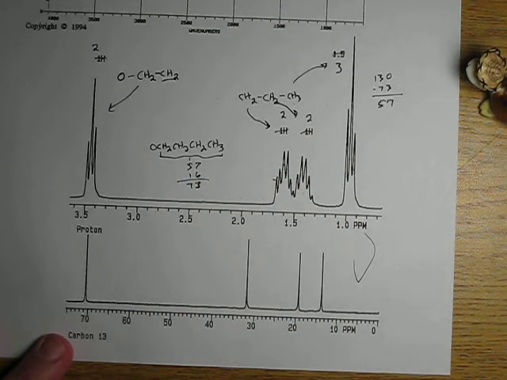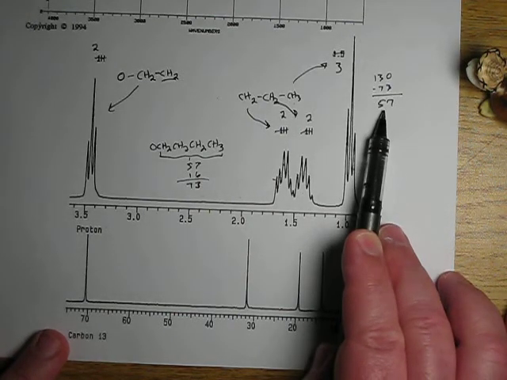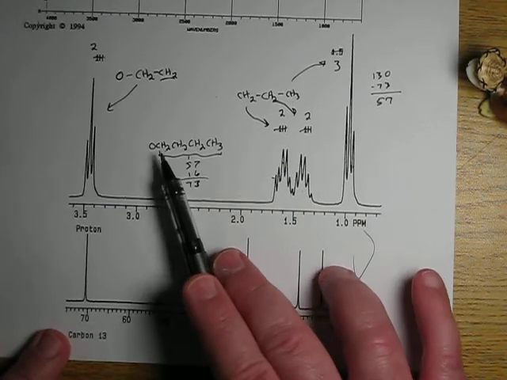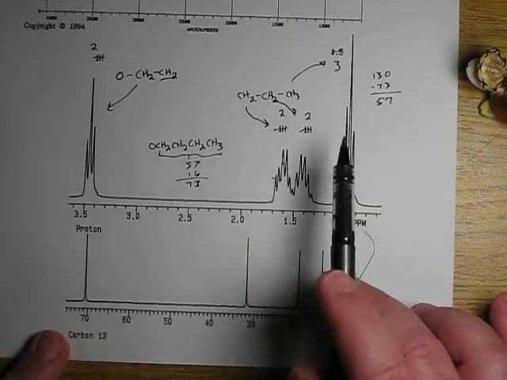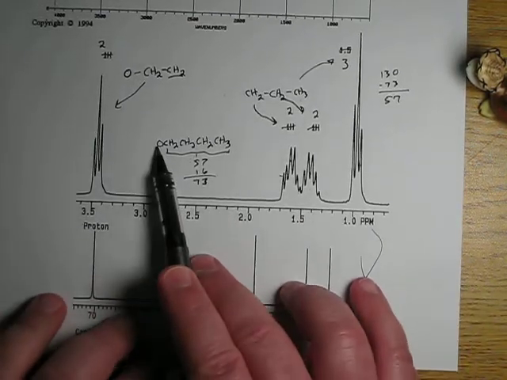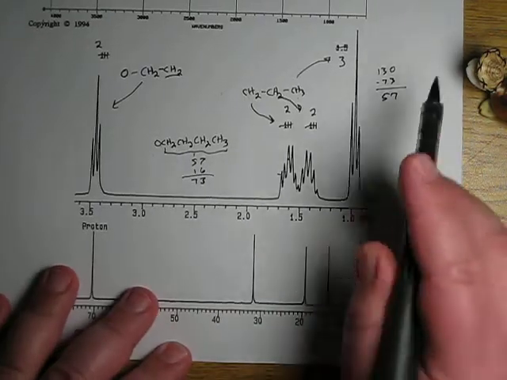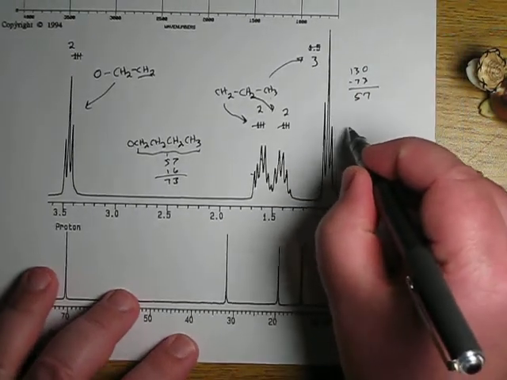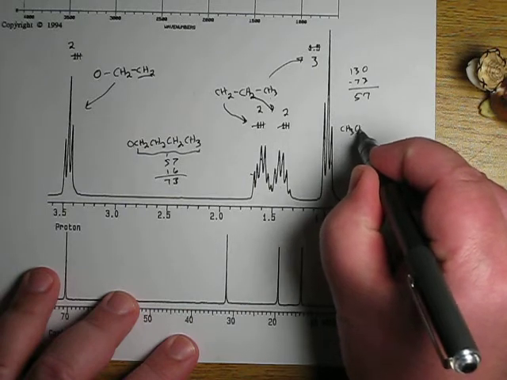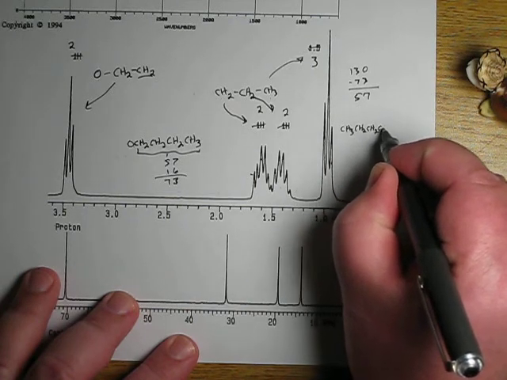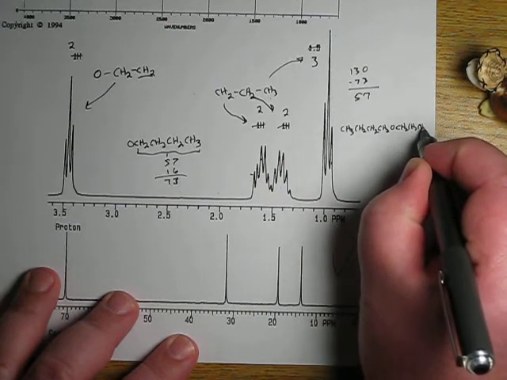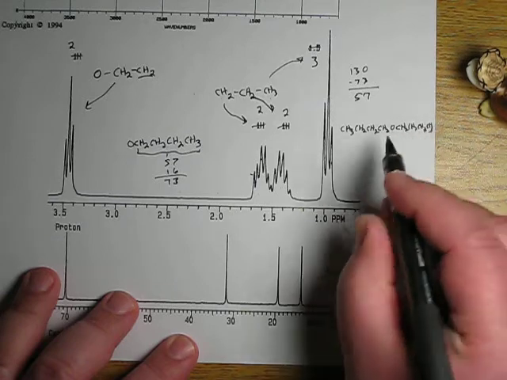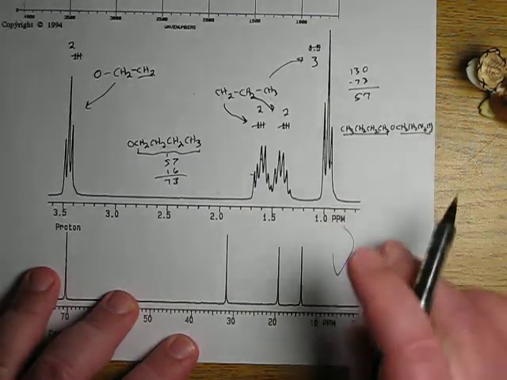And then we realize, oh, but what? I've seen that mass of 57 before. Where have I seen this 57? It's this. It's the mass of a butyl group. What this means then is what's on the other side of this oxygen? Another butyl group. So this molecule is actually CH3, CH2, CH2, CH2, O, CH2, CH2, CH2, CH3. It's a butyl group, O, it's a dibutyl ether.